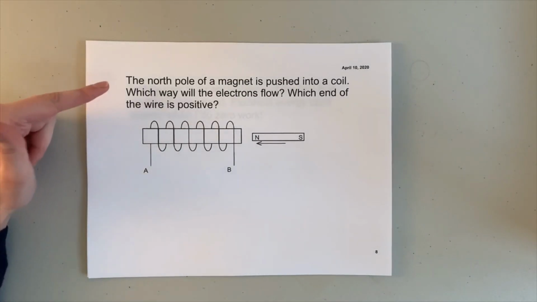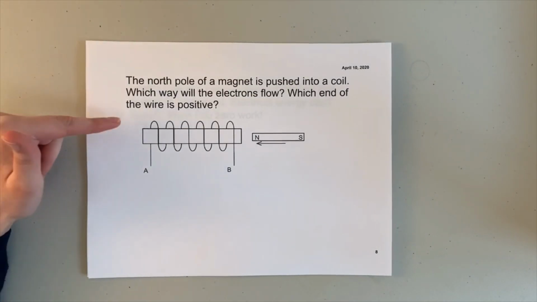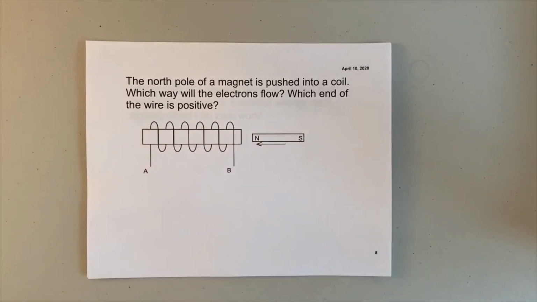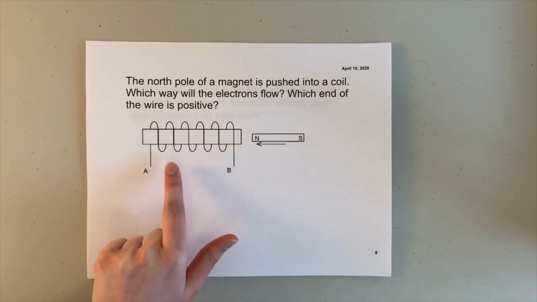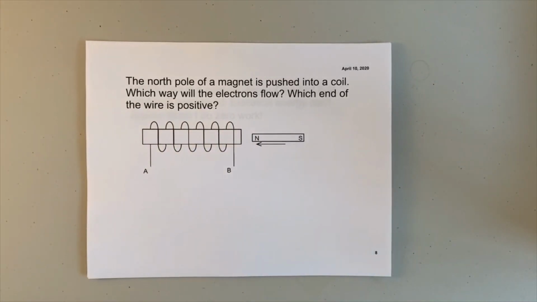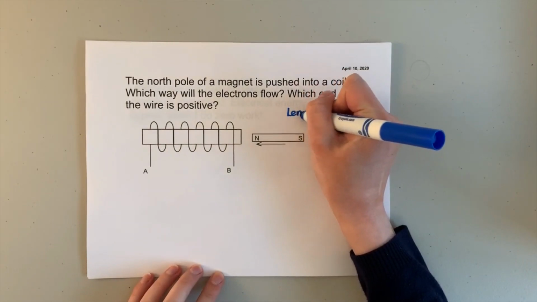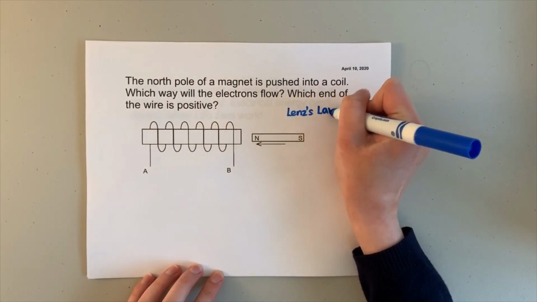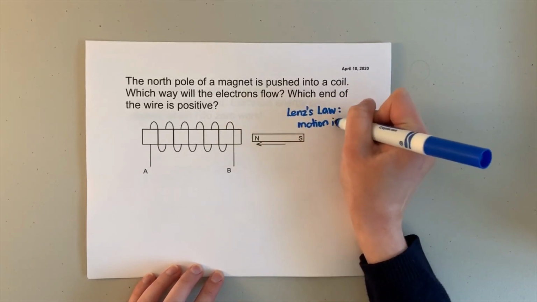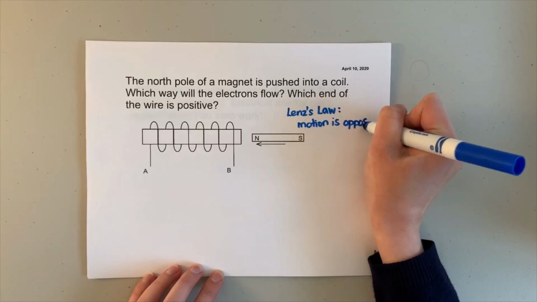It says the north pole of a magnet is pushed into a coil. So here's the magnet, there's the north pole. This is a coil, otherwise known as a solenoid. We want to know which way electrons are going to flow through the wire over here and which end of the wire is positive. The important thing about Lenz's law is that when we use it, motion is opposed. So we should probably write that down. Lenz's law, motion is opposed.